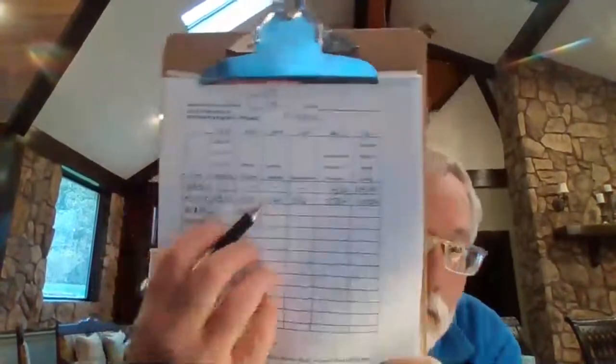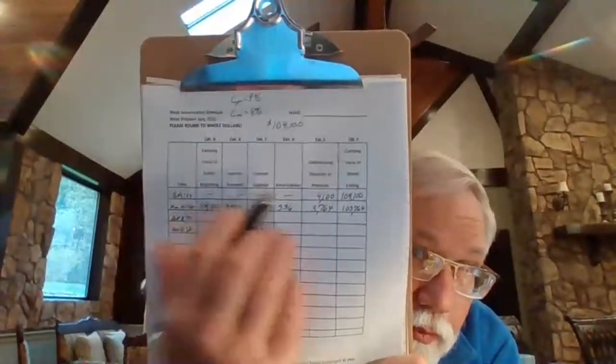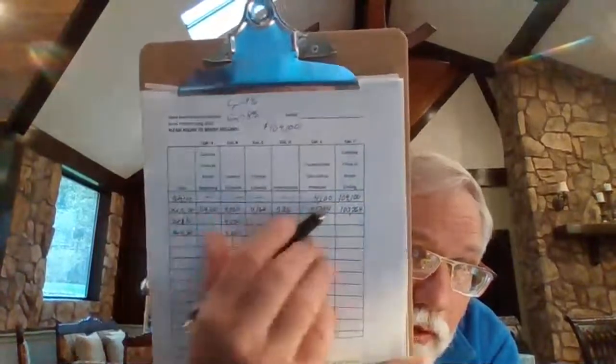Okay, so now, how do we get column F for row 3, or column A? You get it from column F, row 2. So we have a new carrying value. We're going to get a new interest expense. It's going to be different. Should be lower, I think. Yeah, because the carrying value is lower.